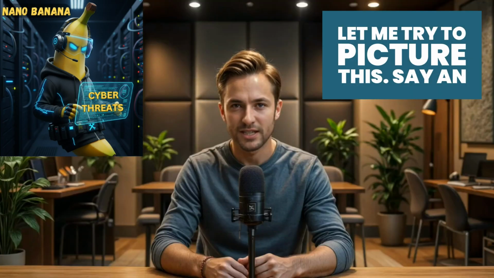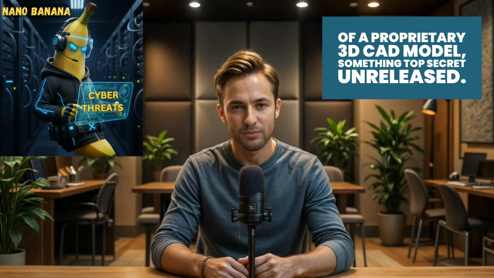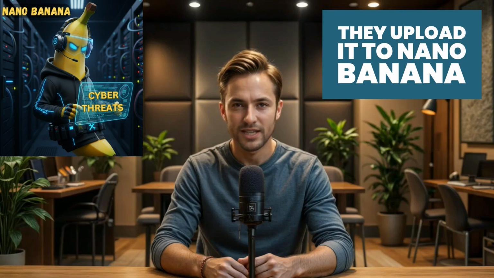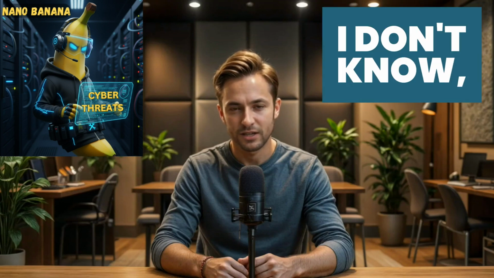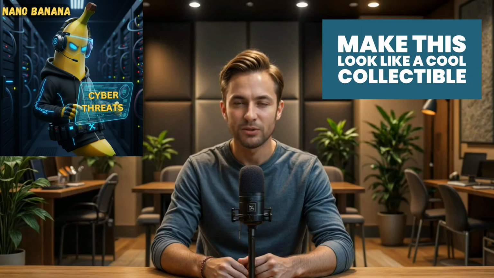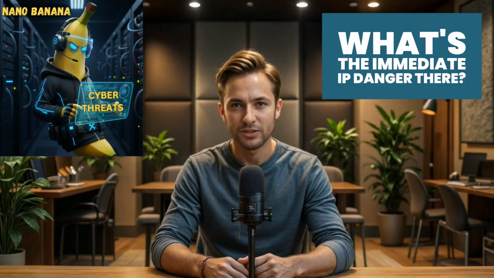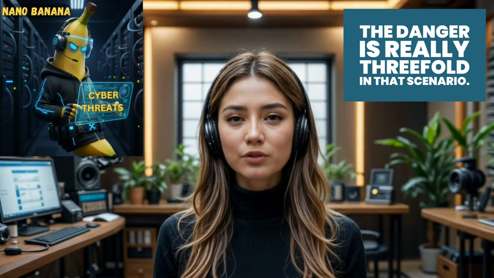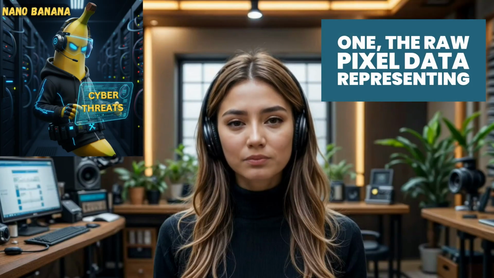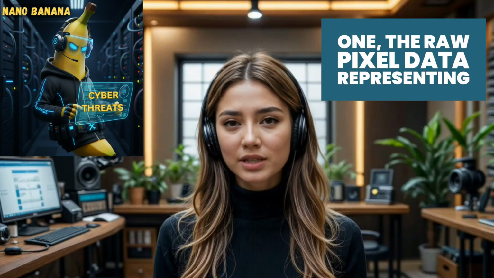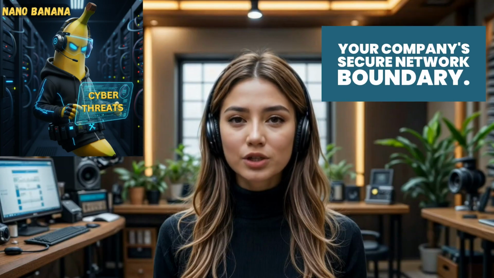Let me try to picture this. Say an engineer has a screenshot of a proprietary 3D CAD model, something top secret, unreleased. They upload it to Nano Banana AI and just ask it to, I don't know, make this look like a cool collectible toy package for a marketing brainstorming session. Yeah. What's the immediate IP danger there? The danger is really threefold in that scenario. One, the raw pixel data representing your secret design has now left your company's secure network boundary.